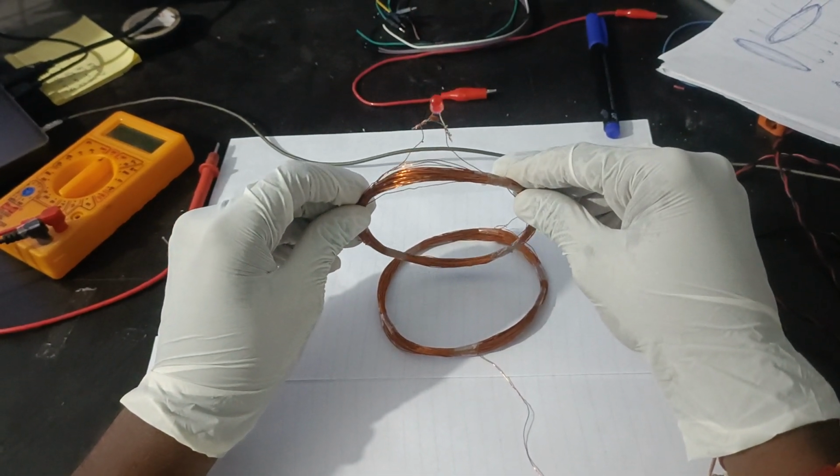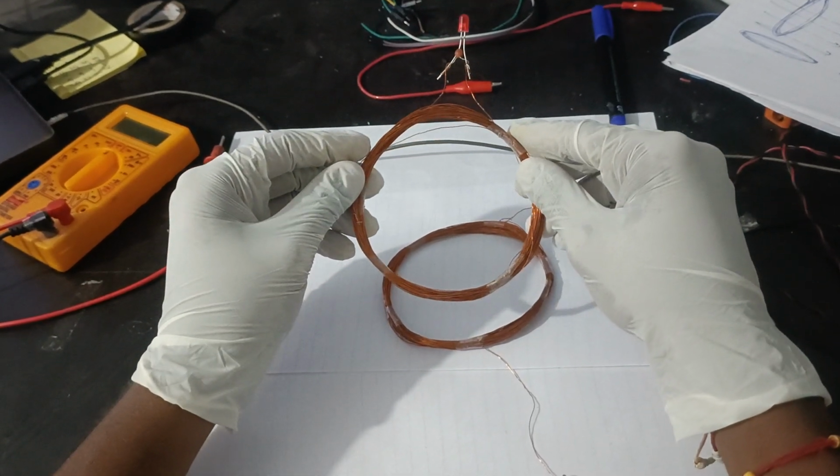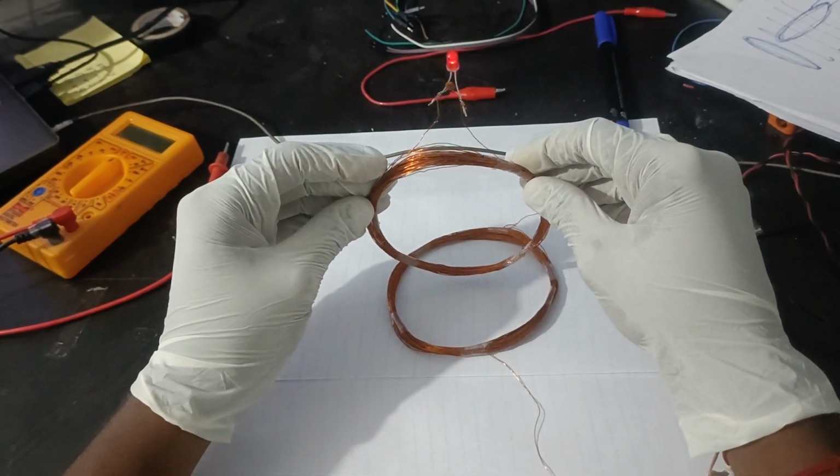But if I change the angle a little bit, here you can see the bulb is not glowing. So think about it.